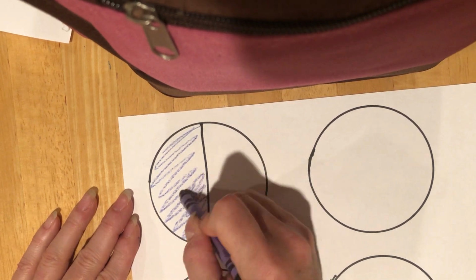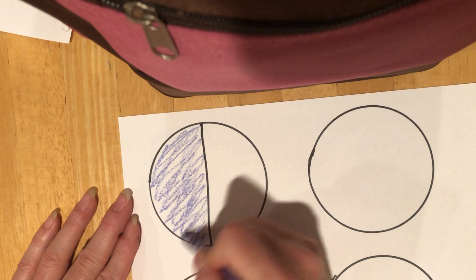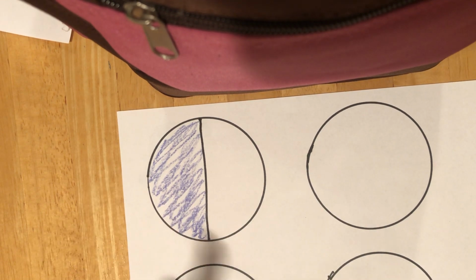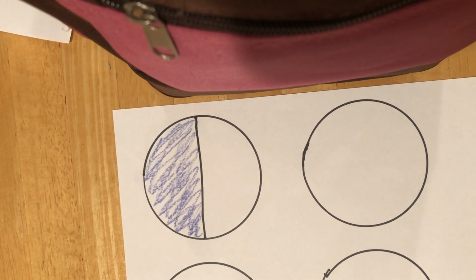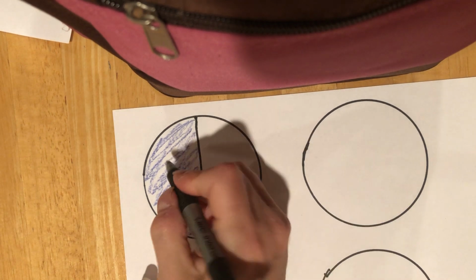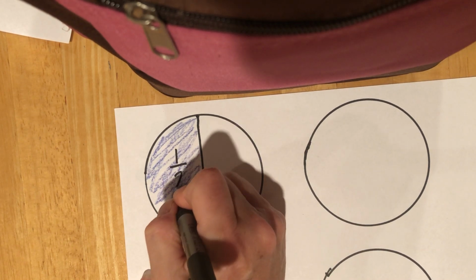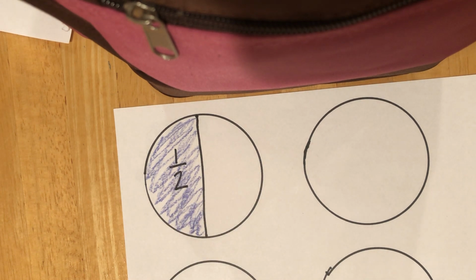And I'm going to color pretty quick. I'm sorry, but I know you don't want to watch me color. What fraction of the circle is shaded? I'm hoping that you said 1/2 is shaded.